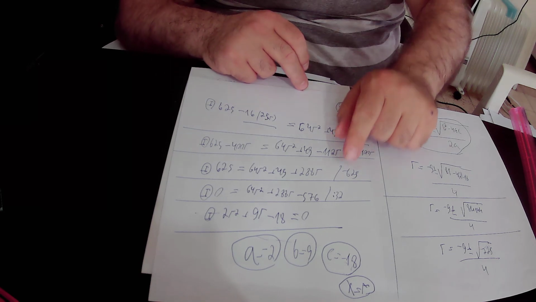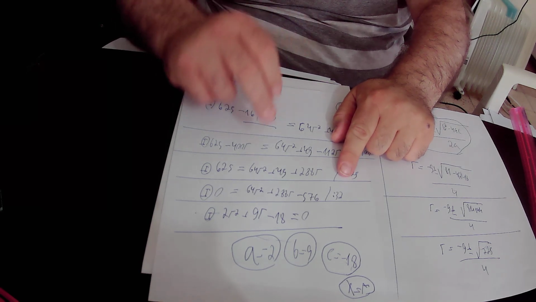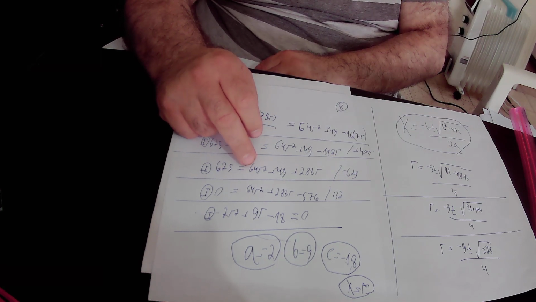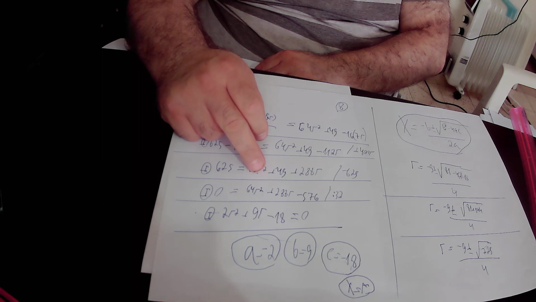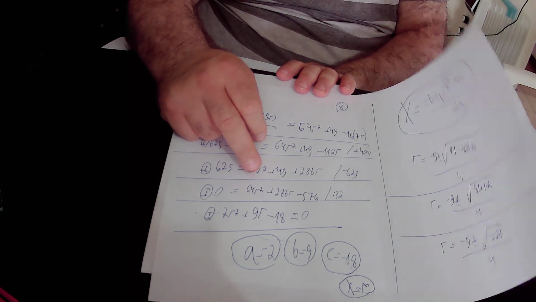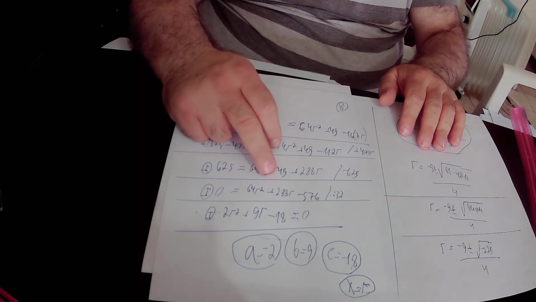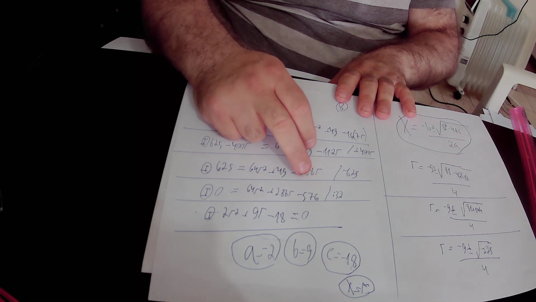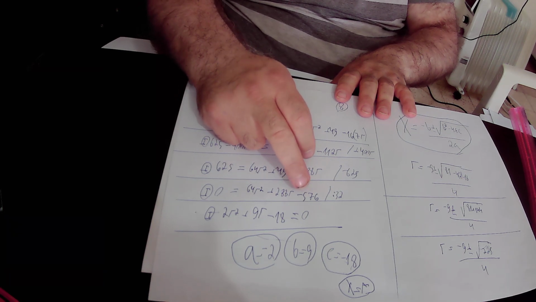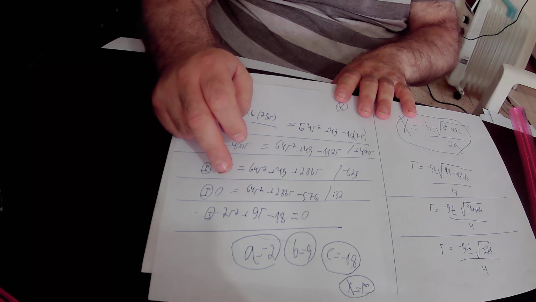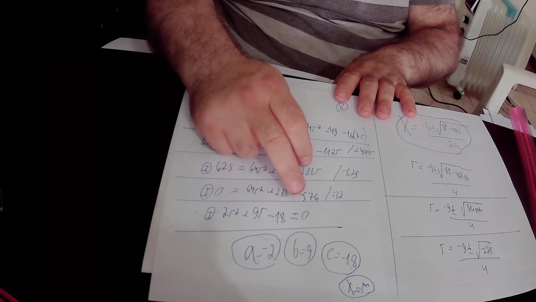64r squared plus 288r minus 576 equals 0. Here we divided this equation number 1 by 32. So here 64 over 32 is 2. So this expression in total equals 2r squared. 288r over 32 equals 9r, and minus 576 over 32 equals minus 18. And 0 over 32 equals 0. So in conclusion, we got the quadratic equation 2r squared plus 9r minus 18 equals 0.